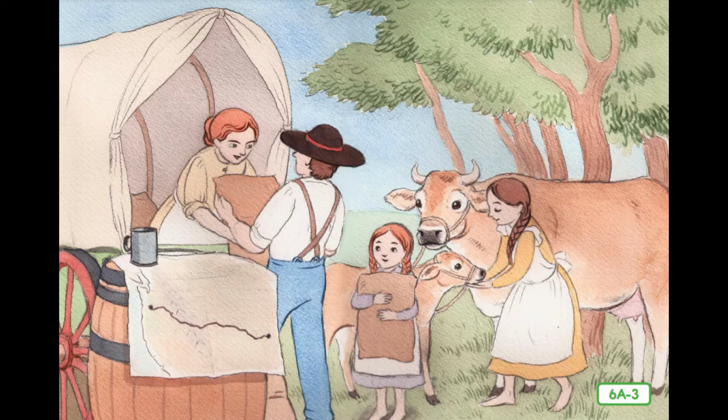Back in the East, it had become too expensive for the settlers to be able to own their own land. They hoped that by traveling west, they might find a place to build their own homes. Others chose to go for the adventure of starting a new life. What do you think? Would you be excited to start such an adventure? Do you think you might be a little bit nervous too?